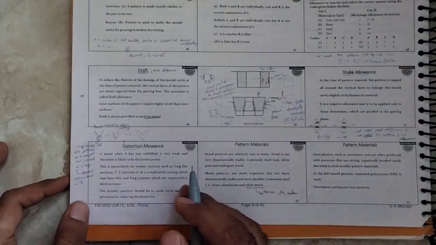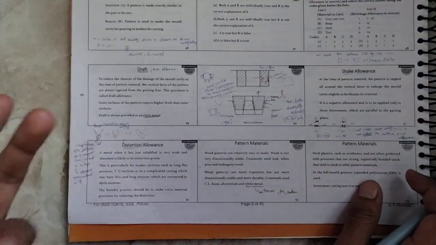So the next is distortion allowance. I just told you, since it is weak, we need to follow this kind of extra material. Next, pattern material. I just told you about wood and other things. A metallic pattern is also more expensive, but it is much more stable, and white metal is always used, mercury is not being used.